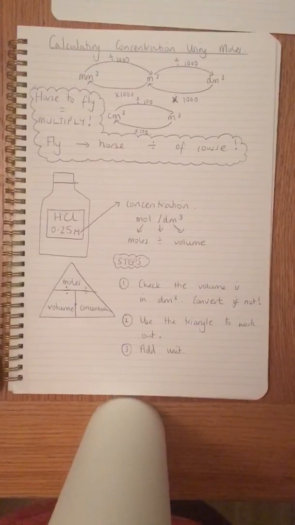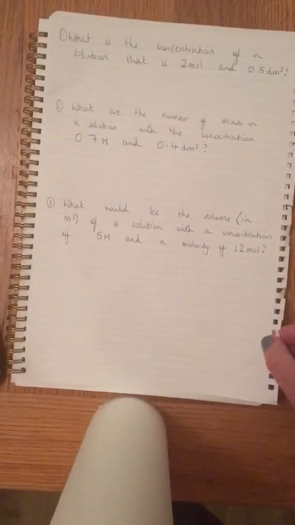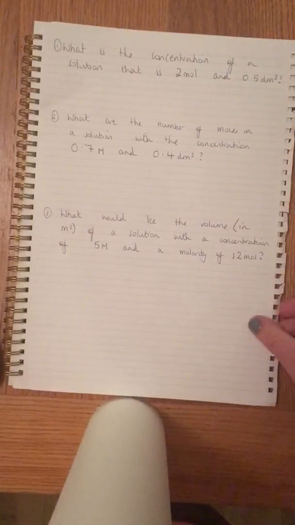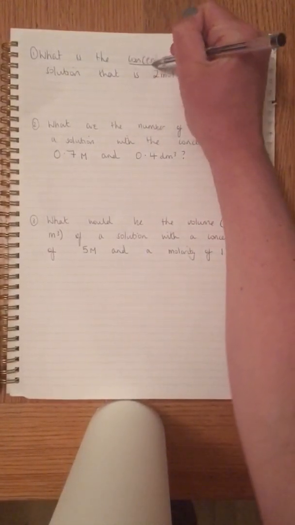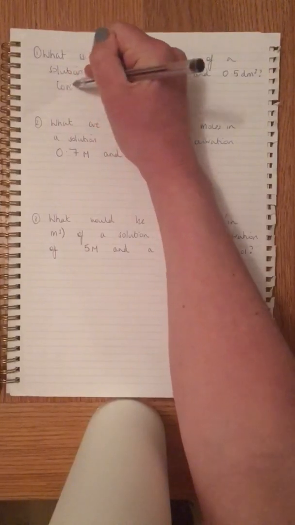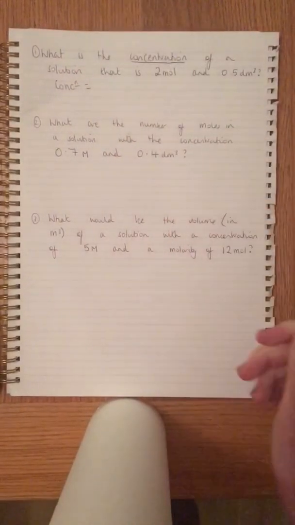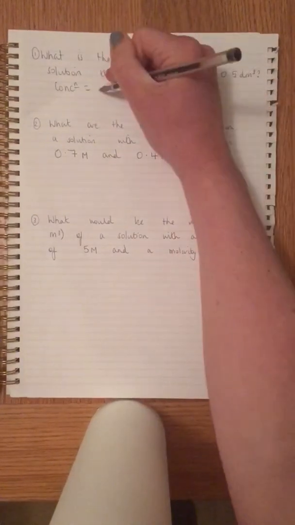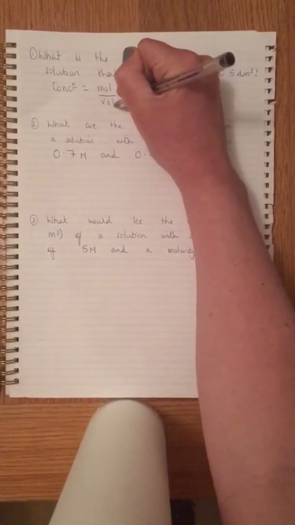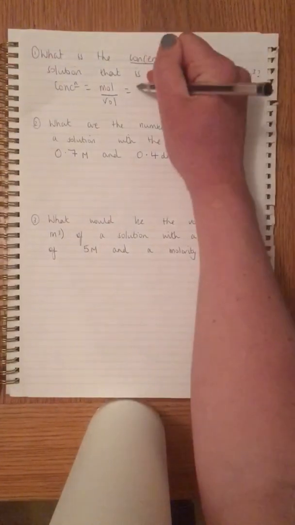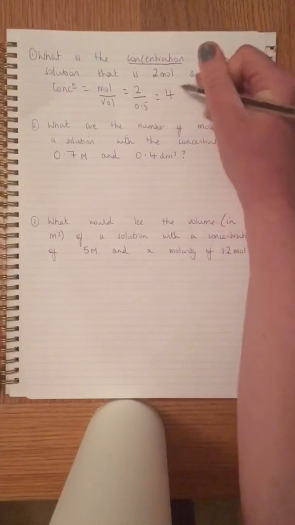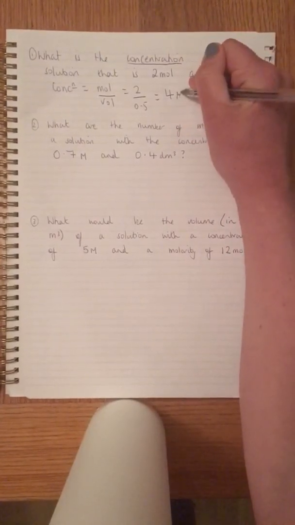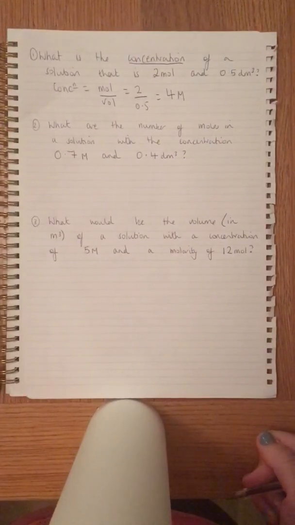Okay. So let's have a look at some questions. I've done one of each just so that you can see what they would look like. What is the concentration of a solution that is 2 moles in 5 decimetres cubed? So we're working out the concentration. Using my triangle, I know that I do mole over volume. So I'm going to do 2 divided by 0.5, which gives me an answer of 4. My unit for concentration is a capital M. That's all I need to do for that first one.